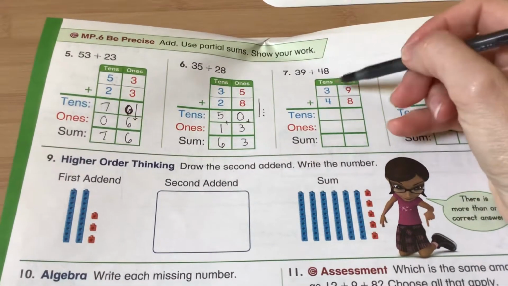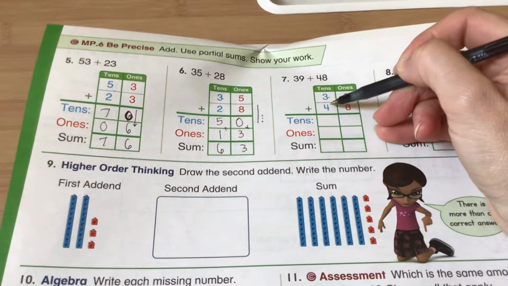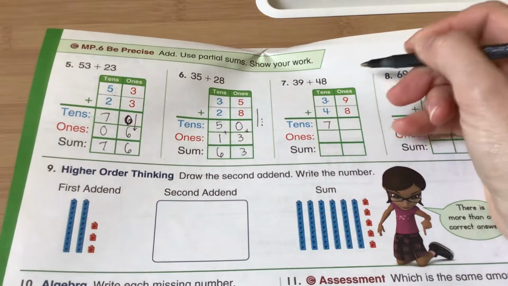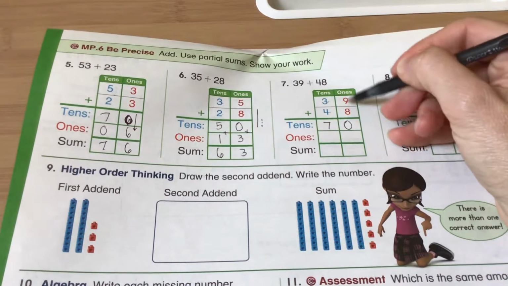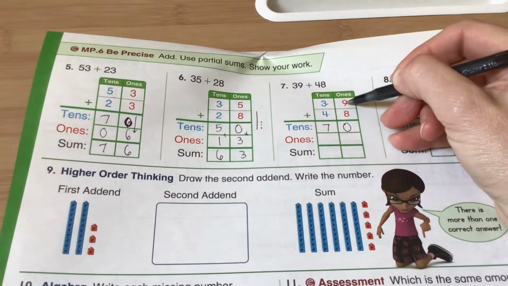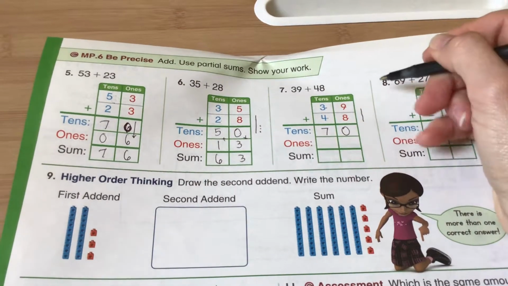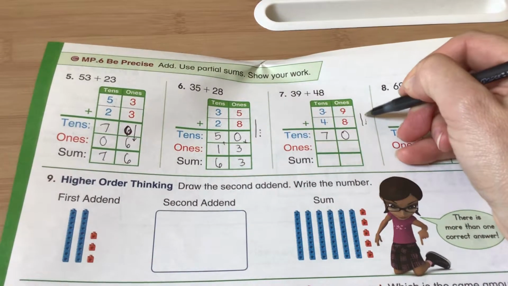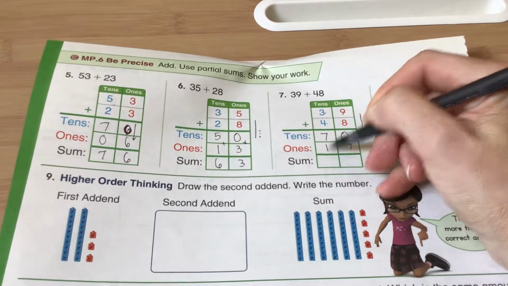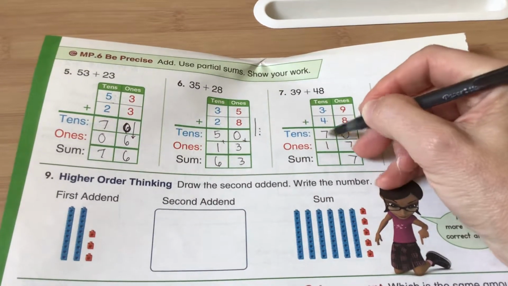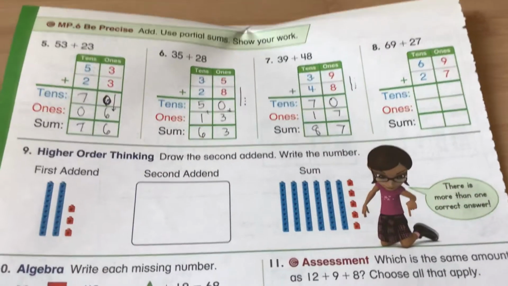All right, same thing. 3 tens plus 4 tens is 7 tens and 0 ones. 9 ones plus 8 ones is 17. So we know that's one group of 10 and 7 ones. So 7 ones, one group of 10, adding straight down. 7 plus 1 is 8, to 87.